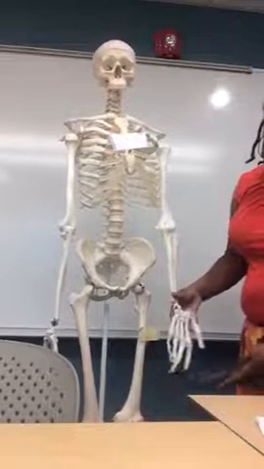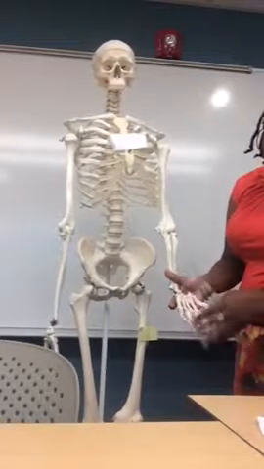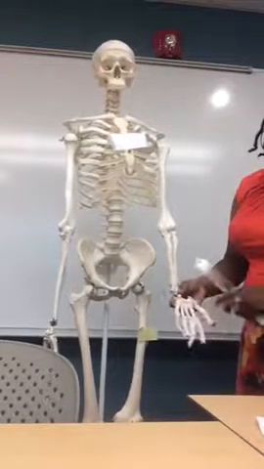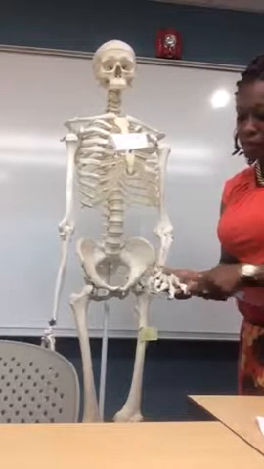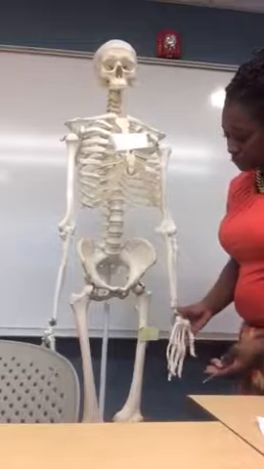Okay, so for the hand, we have different bones in the hand, but the main ones I'll discuss are the carpals, the metacarpals, and the phalanges.